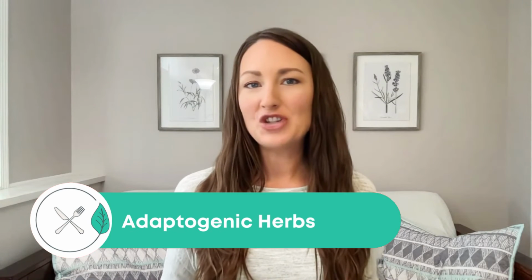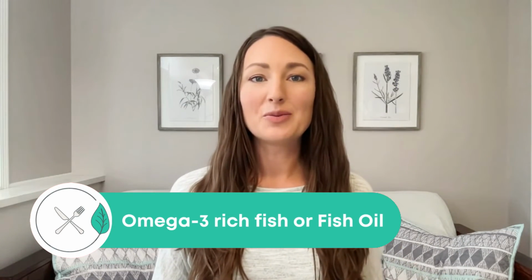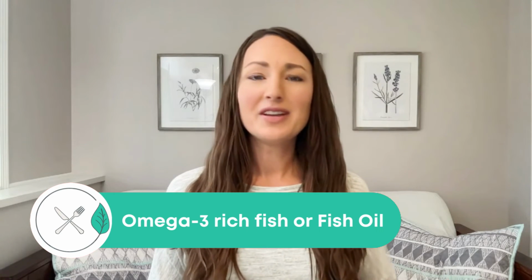So specific to ADHD, there are a few other things that we can consider. The first is using adaptogenic herbs like tulsi and ginkgo and ashwagandha. These are wonderful just to calm and buffer out the extremes. Next is using omega-3 rich fish or fish oil because that really helps balance out inflammation and increase blood flow to our brain. And so this is going to help promote learning and memory and all of those great things. Lastly, avoiding things like artificial colors, sweeteners, and MSG in particular are known to aggravate symptoms of ADHD.